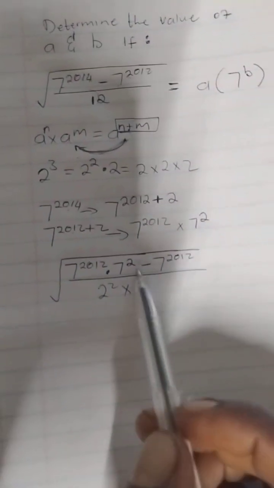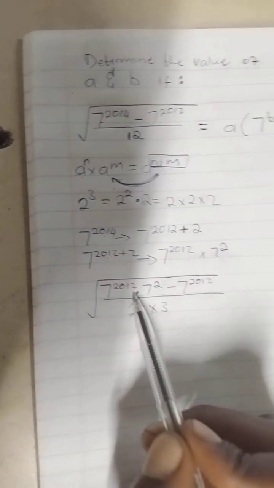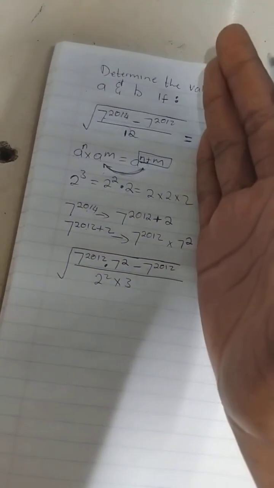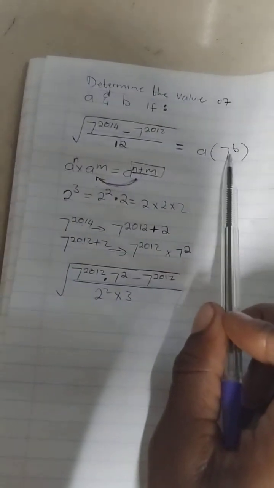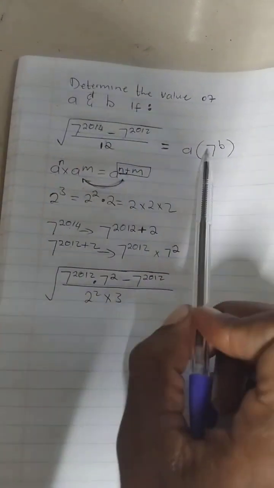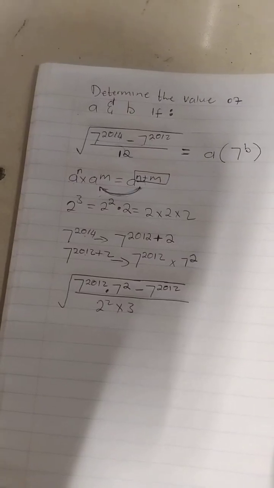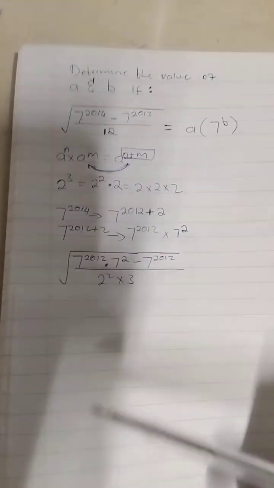Now, how many terms do I have on the numerator? You see what I'm working on? I'm working with the right-hand side, striving to write this in that form, because if I write it in that form, I have the value of A and the value of B. Do we have two terms?